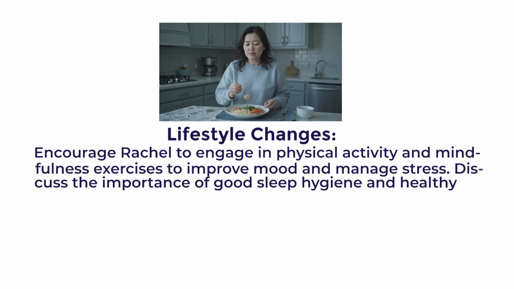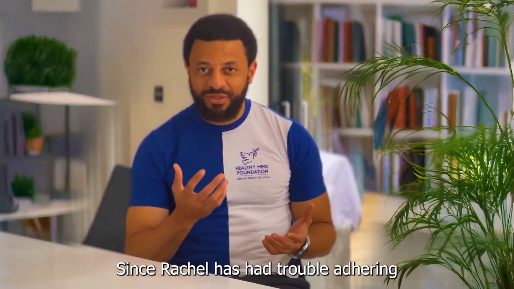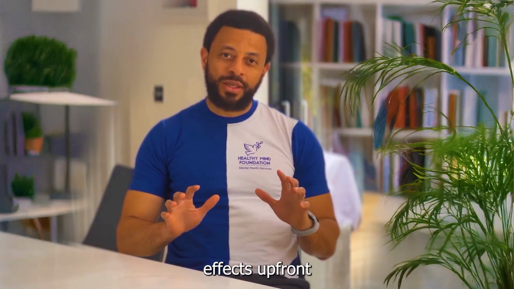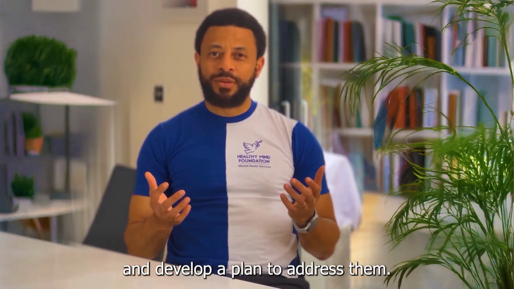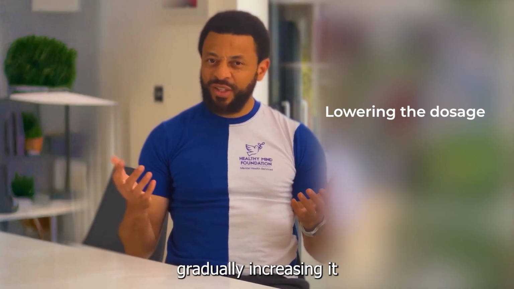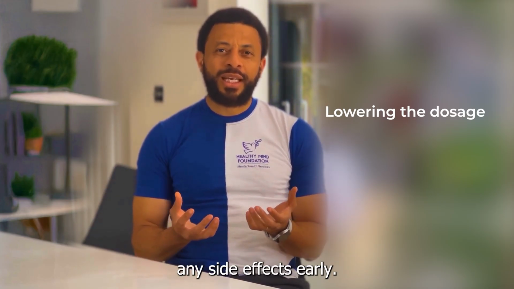Discuss the importance of good sleep hygiene and healthy eating habits. Step 2, addressing medication adherence. Since Rachel has had trouble adhering to medications in the past, it's important to discuss the potential side effects up front and develop a plan to address them. We might consider lowering the dosage to start with, gradually increasing it, and providing continuous monitoring to address any side effects early.